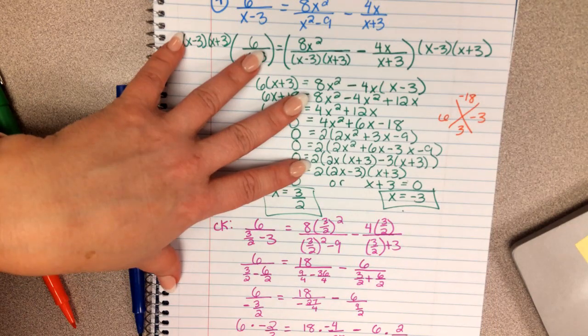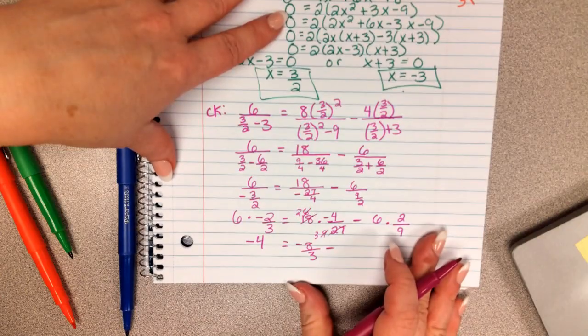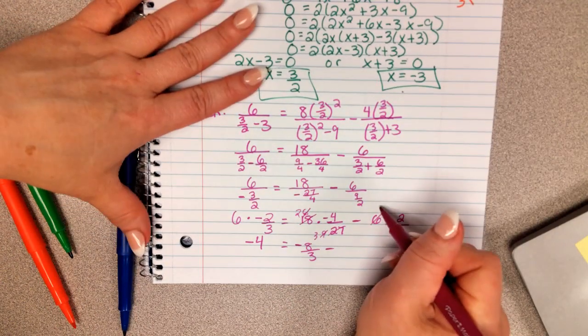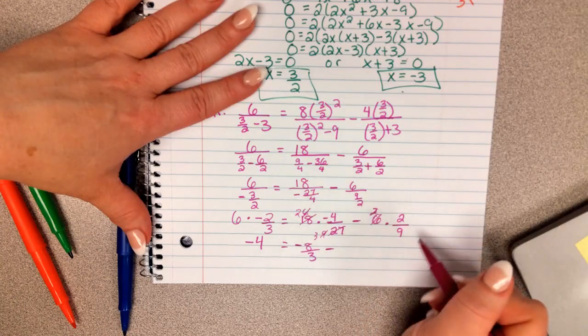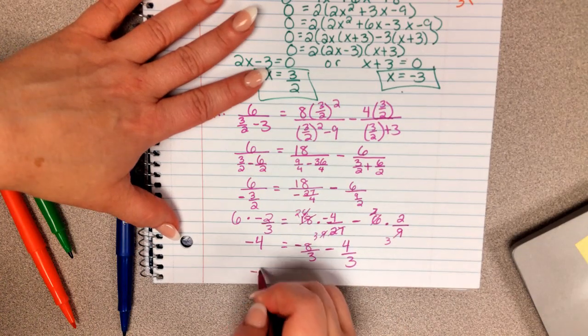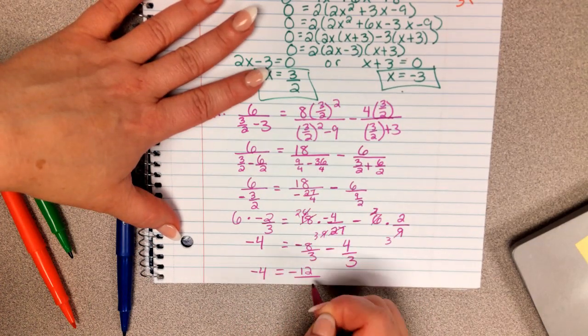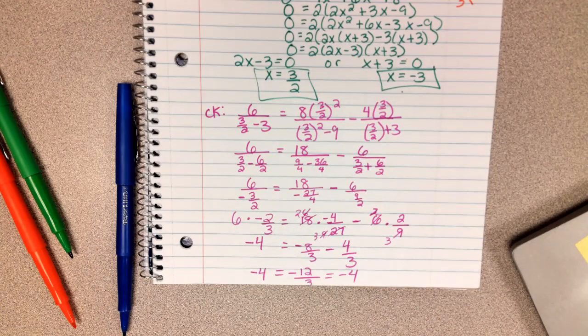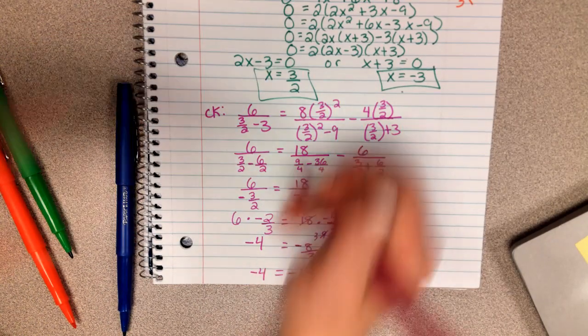3 goes into that 6 times, goes into that 9 times. Ooh, could have made that smaller. 3 goes into that 2 times, goes into that 3 times. Okay, negative 8 over 3 minus, oh, you can't see what I'm doing. All right, goes into that 2 times, goes into that 3 times. So minus 4 over 3. Oh, fantastic, I'm really loving this. Equals negative 12 over 3, which is negative 4, baby. Yes, it checks. Score. This one's a good one.